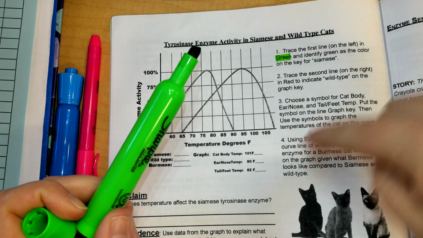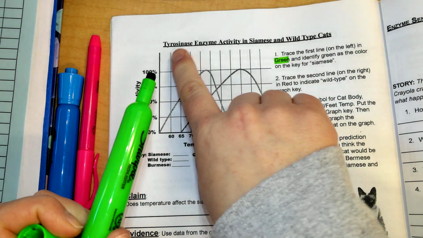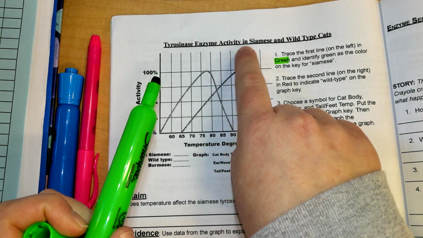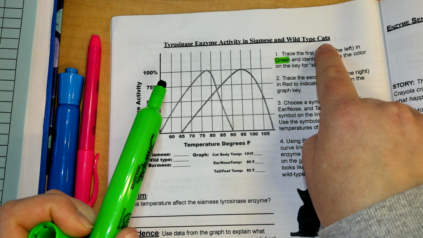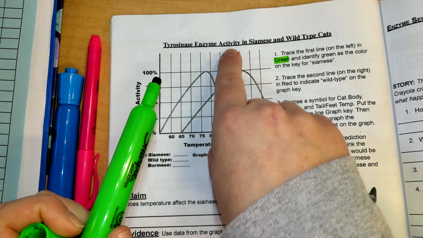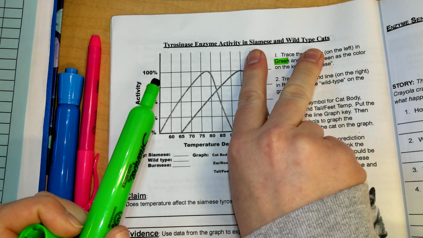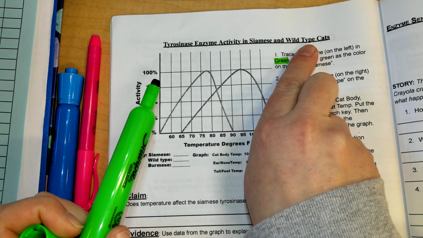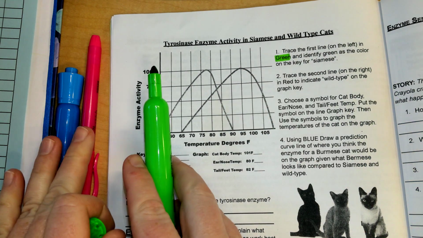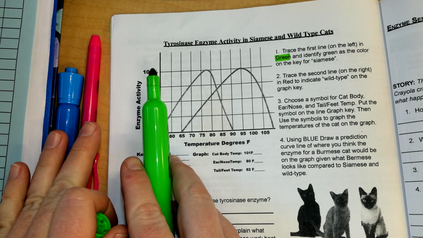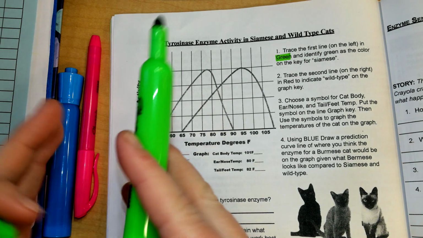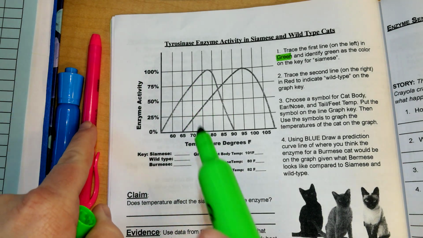To help you guys with page 50, this is the tyrosinase enzyme activity in Siamese and wild-type cats. So we're going to be looking at how active the enzyme tyrosinase is in these two different cat colors. Remember that wild-type is a black cat. We're going to need 3 colors to do this, so please make sure you have blue, red, and green, or red or pink is fine.